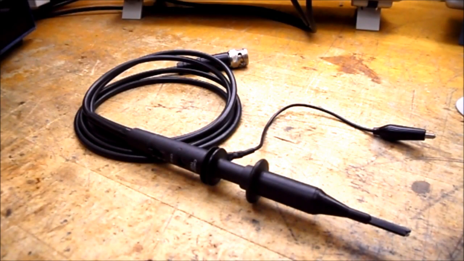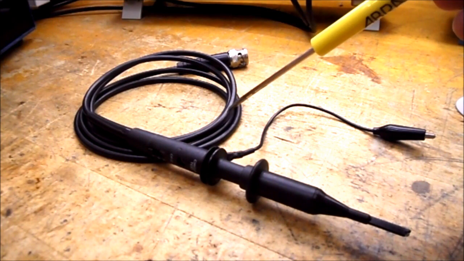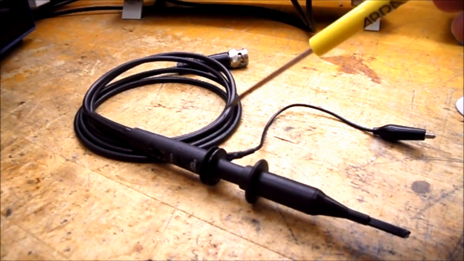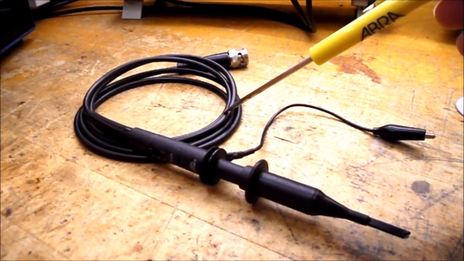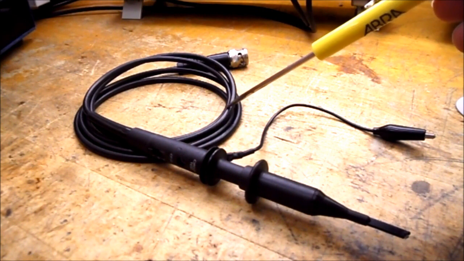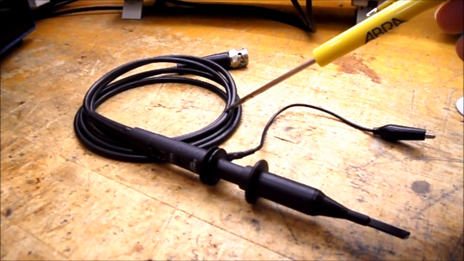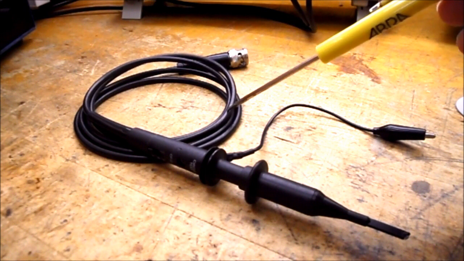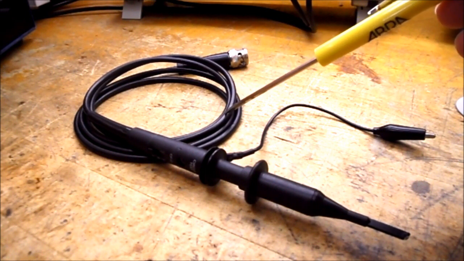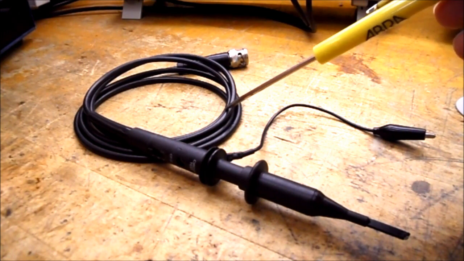So this is one of our Circuit Test OP-60 ×10 oscilloscope probes. As you can see, the wire is a little bit thinner than our ×1 probes that we've been using. The ×1 probe typically is under $10, whereas a ×10 probe like this would be somewhere in the $50 range.